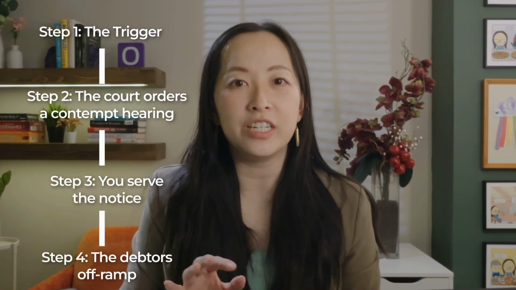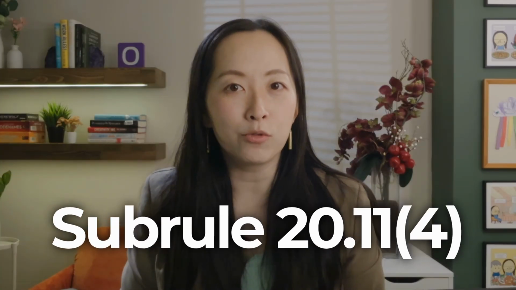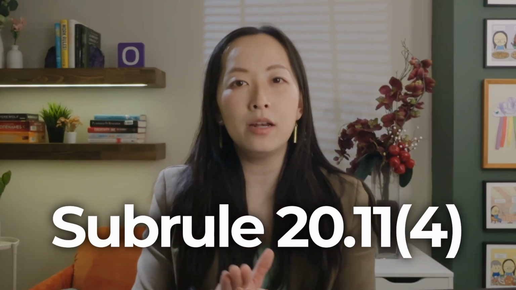Step 4, the debtor's off-ramp. The rules give the debtors a chance to defuse this before the hearing. Under Subrule 20.114, the debtor can bring a motion, in other words, a formal request, to set aside the order for the contempt hearing. They can do that before or after they receive the notice, but they have to do it before the hearing date itself.